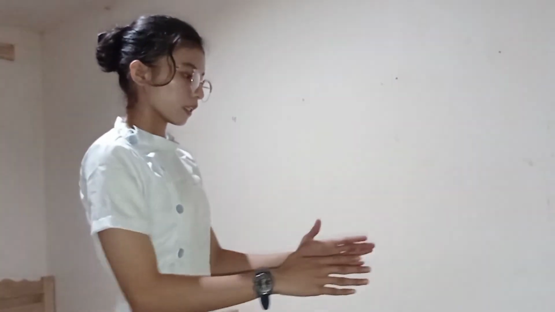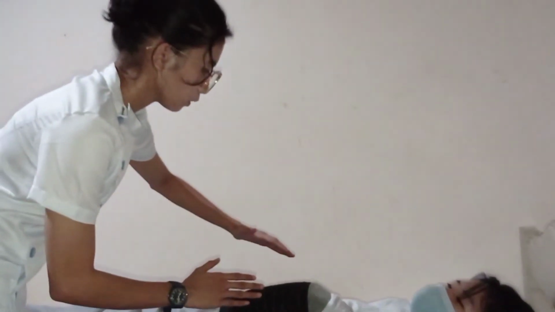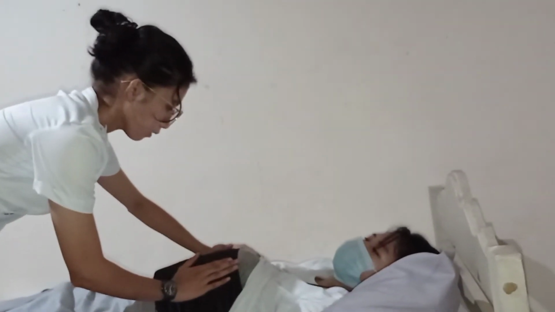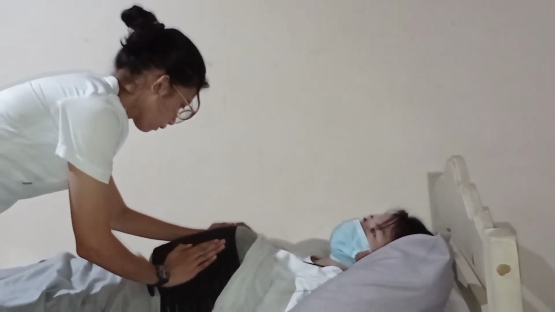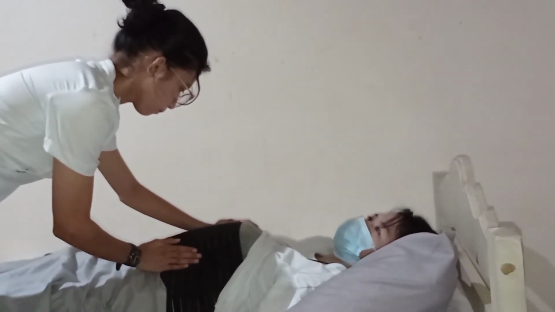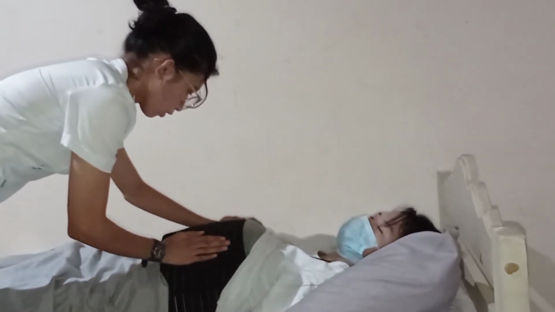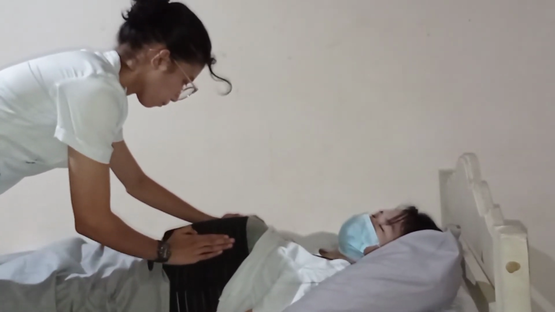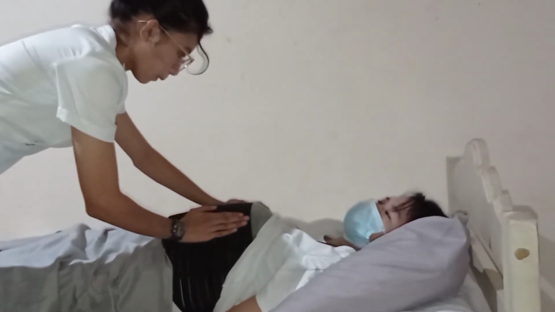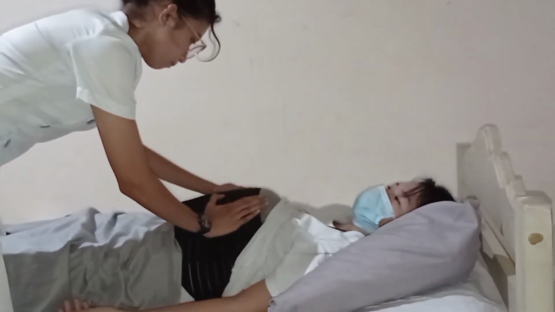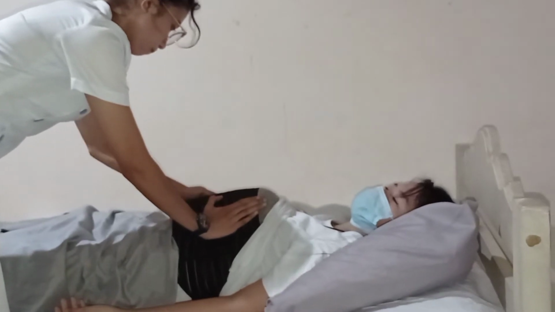So the second maneuver is the umbilical grip. Still facing the woman, palpate the other side in order to determine the back of the fetus. Apply gentle but deep pressure and palpate into the other side. Again.